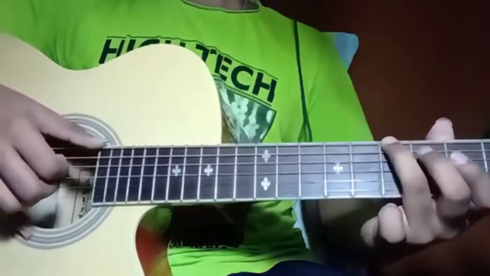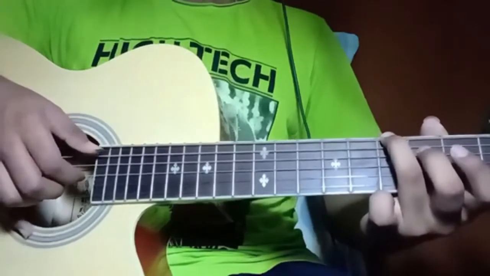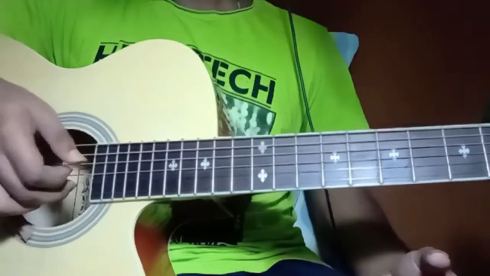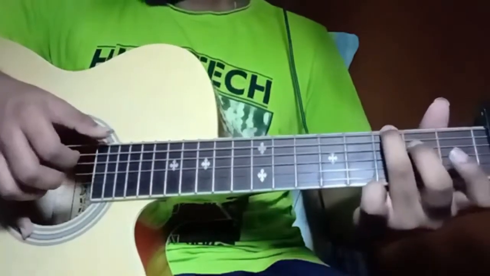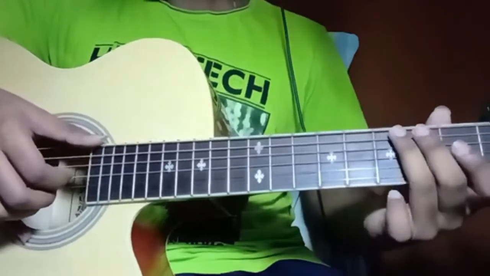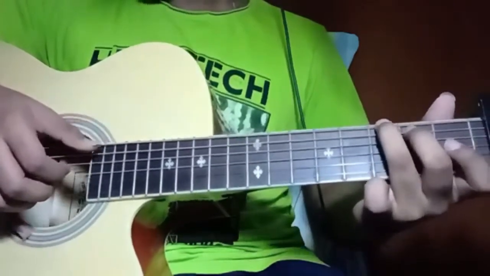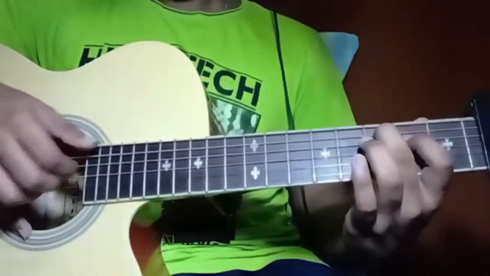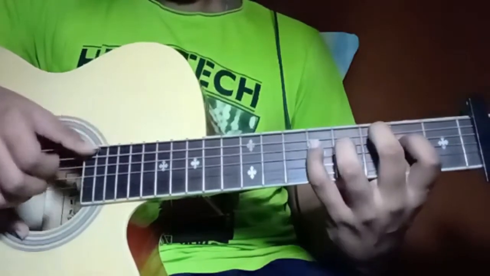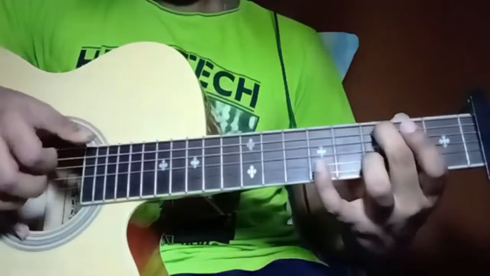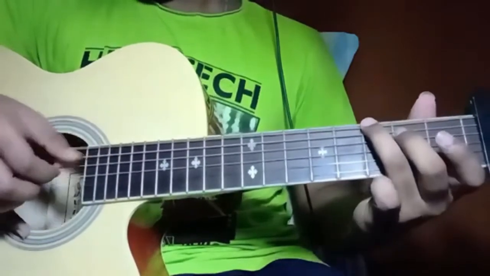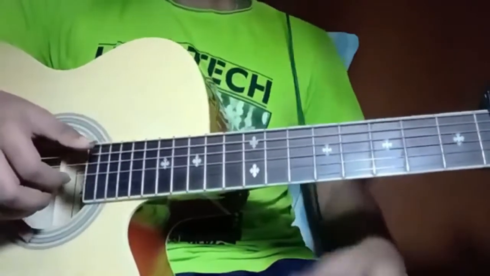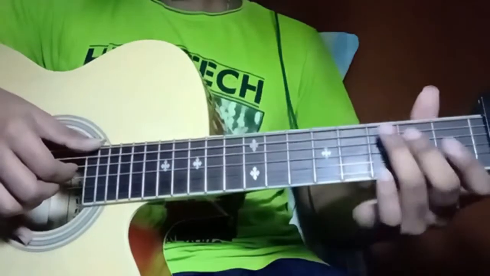So third fret of the top string, open of the fourth string, and open of the second string. So and again you are playing the same. So till now what we get? And again you are going to repeat the same. So you are going back to this part.